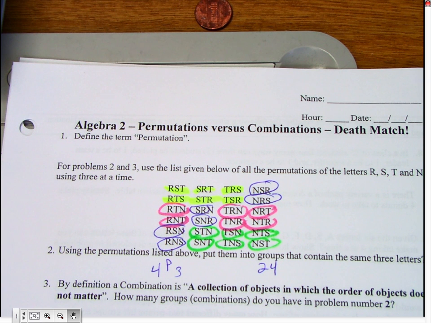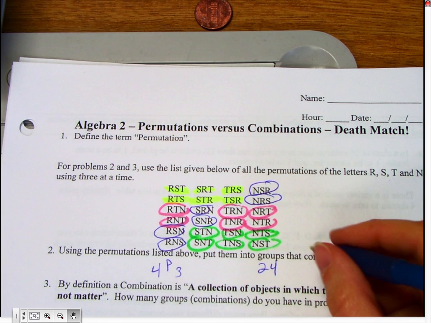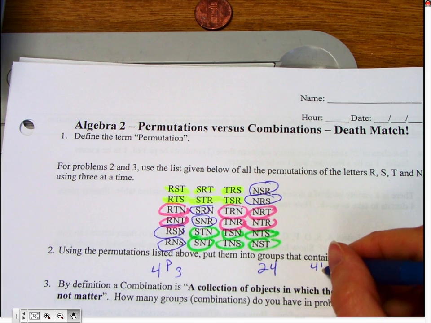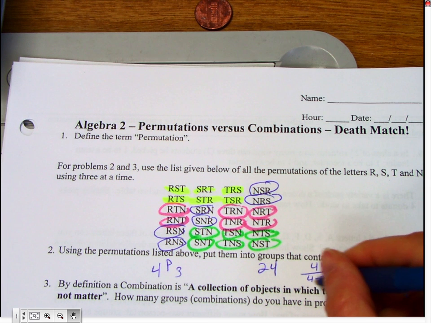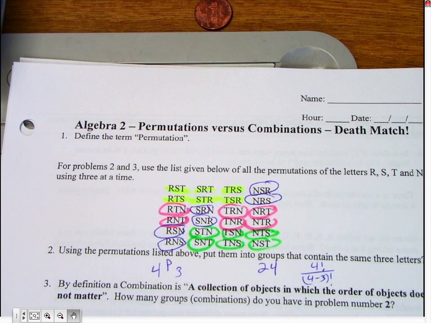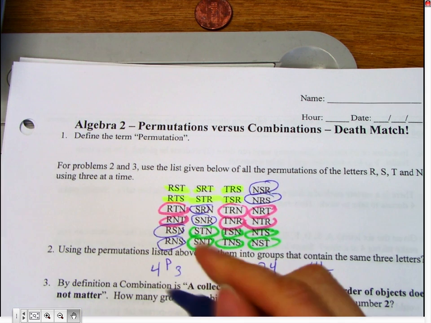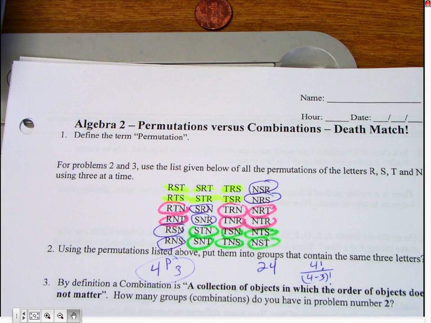So if you put that in the calculator, you would have to change it to that equation where it's 4 factorial over 4 minus 3 factorial. Why do we put that in it? I'm just telling you that it can be written like this, and that's what you have to do. Okay, I didn't make that clear at all.